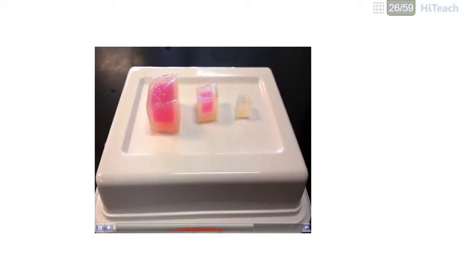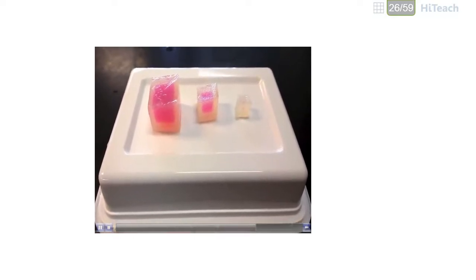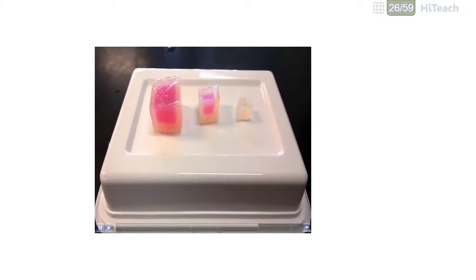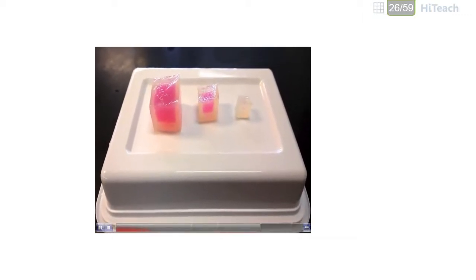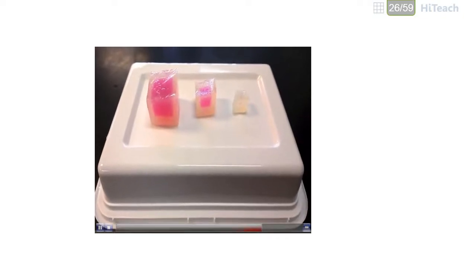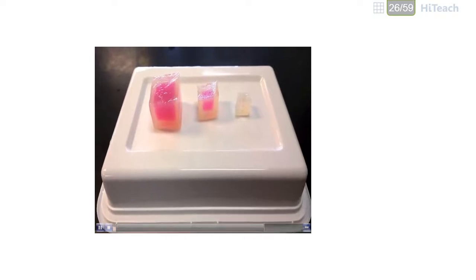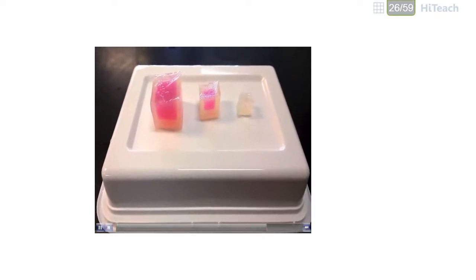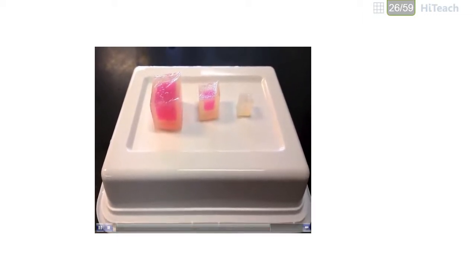What I'm going to do now is take a scalpel and cut these open, and I'll show you what they look like opened up. When they're open, you can have students measure how far diffusion has gone. You can have students measure the volume of the cube, the surface area of the cube, and figure out the diffusion rate per millimeter by how far the acid has diffused through the cube.